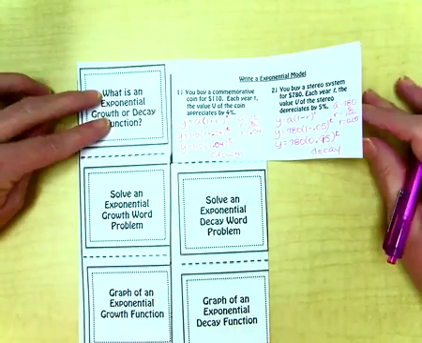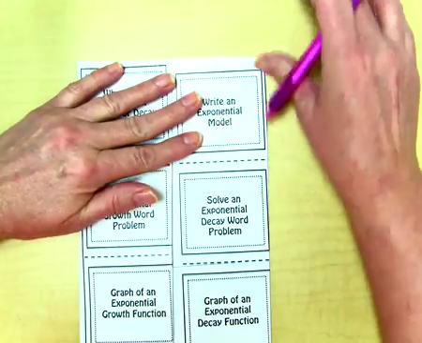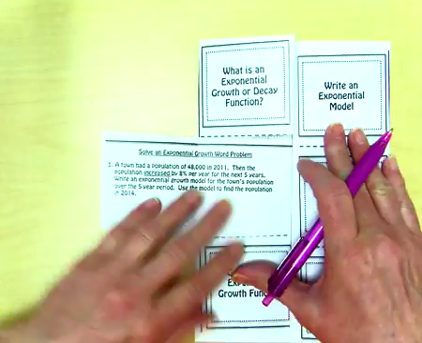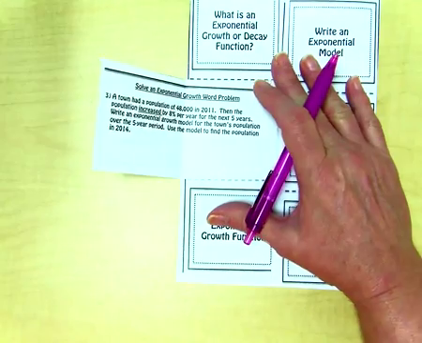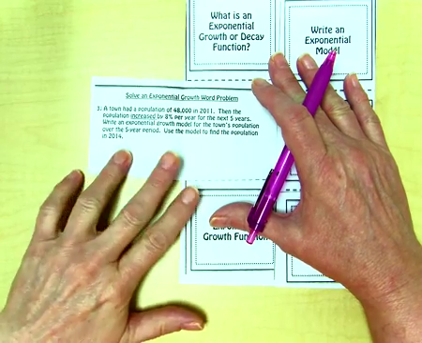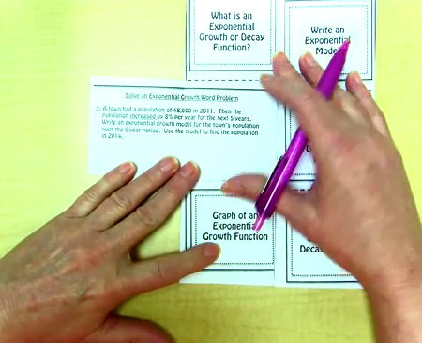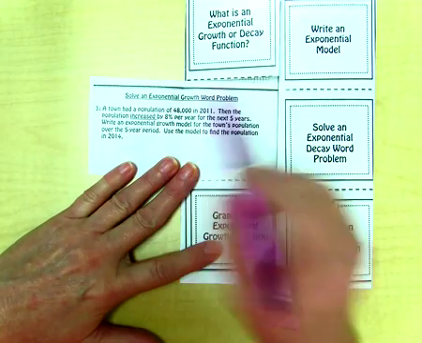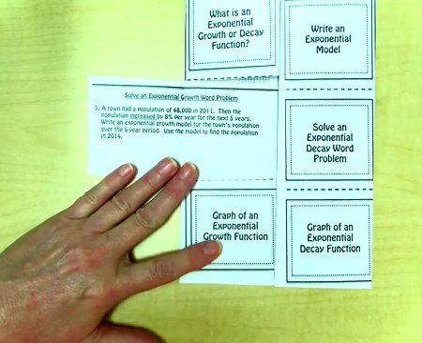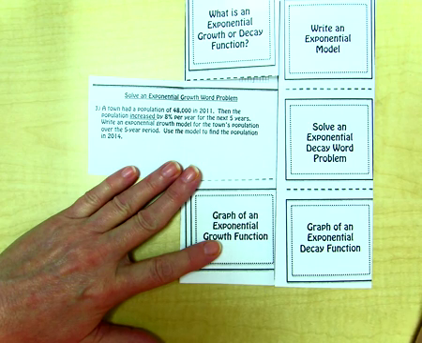Okay, so let's solve an exponential growth word problem. A town had a population of 48,000 in 2011. Then the population increased by 8% per year for the next 5 years. Write an exponential growth model for the town's population over the 5-year period.